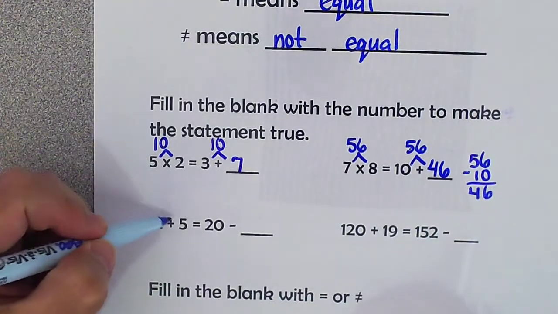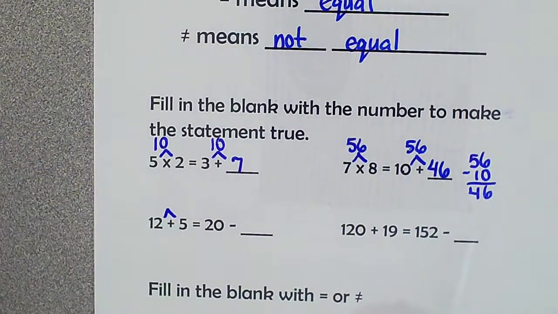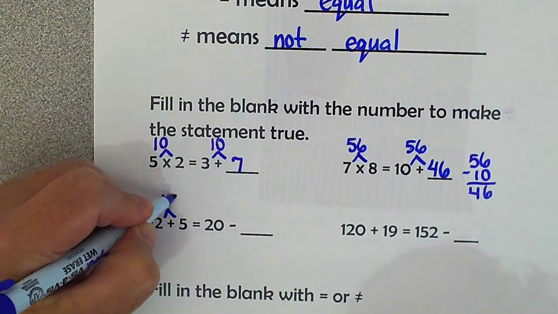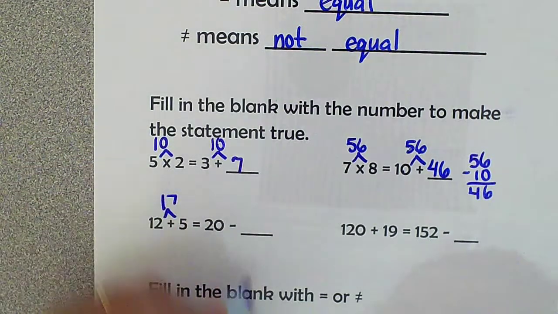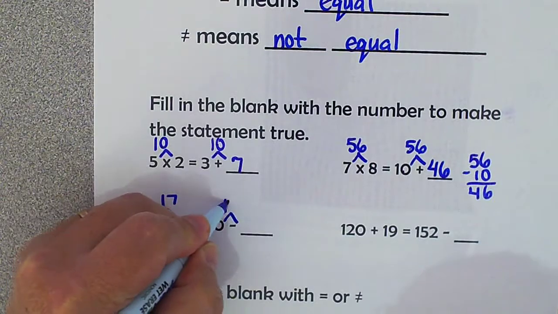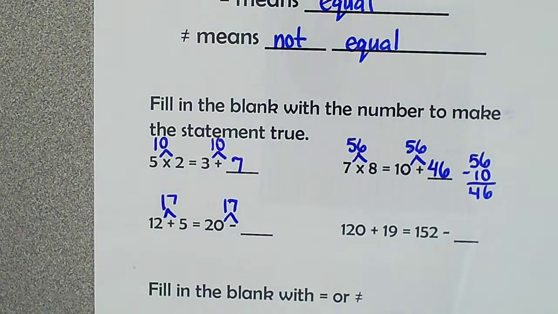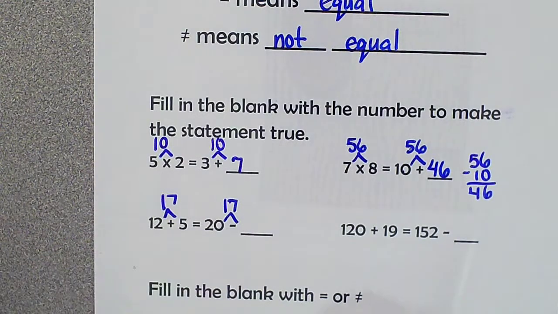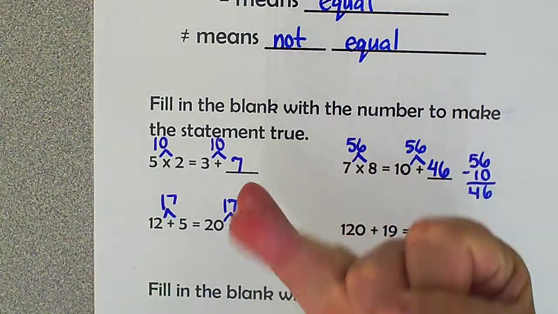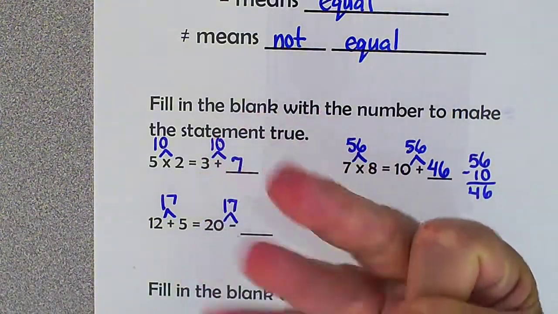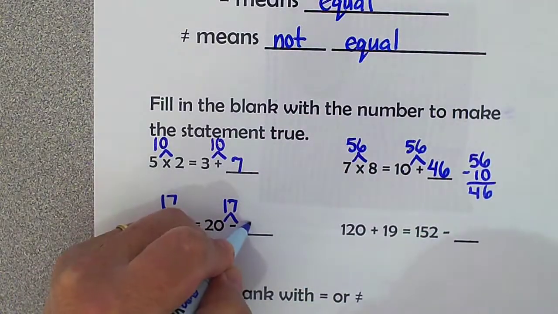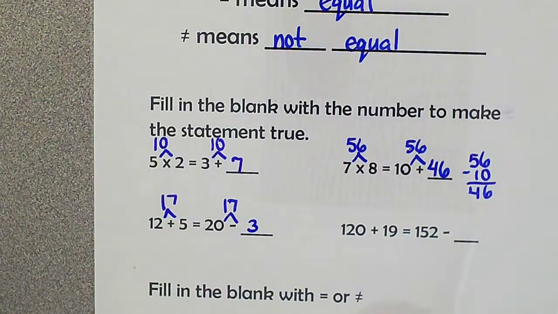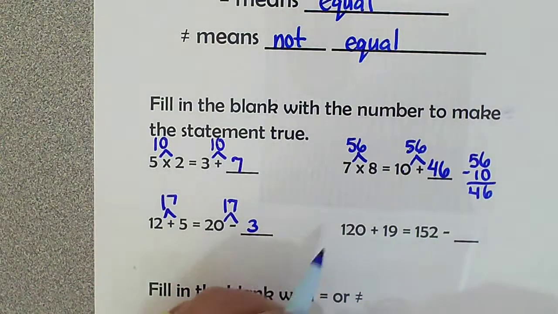On our next row, we have 12 plus 5. 12 plus 5 is 17. If my left-hand side is equal to 17, my right-hand side must also be equal to 17. Count backwards to find out how many you're subtracting. 20, 19, 18, 17. We are taking away 3 to land on 17. 20 take away 3 lands me on 17.